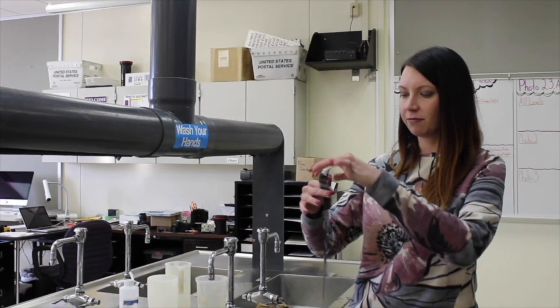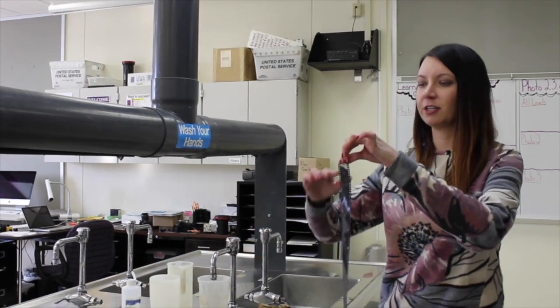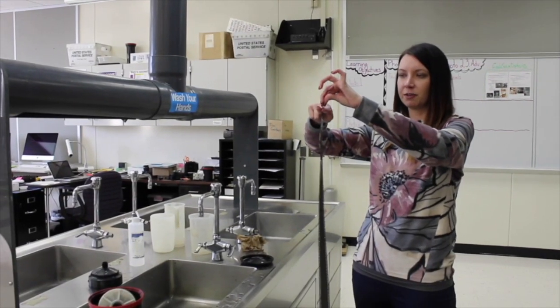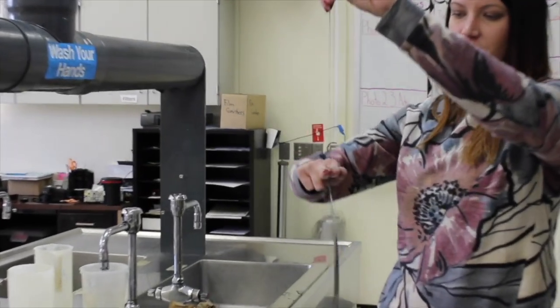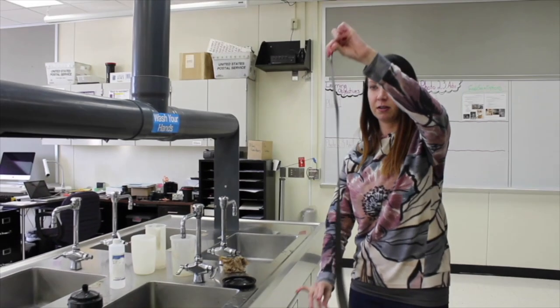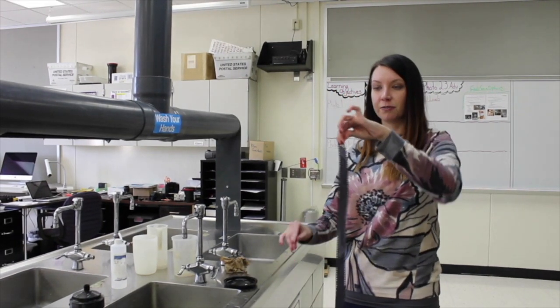Now to get rid of all of the bubbles, you're going to squeegee the film. So I'm going to take my pointer finger, middle finger, I'm going to put the film in between the two. I'm just going to run my fingers from the top to bottom of the film. And I do this either over the sink or over the rug to prevent water from being on the floor.